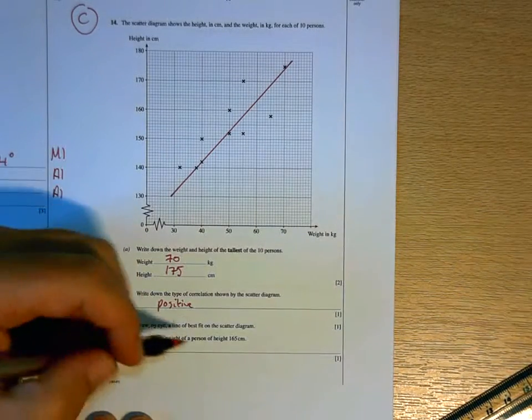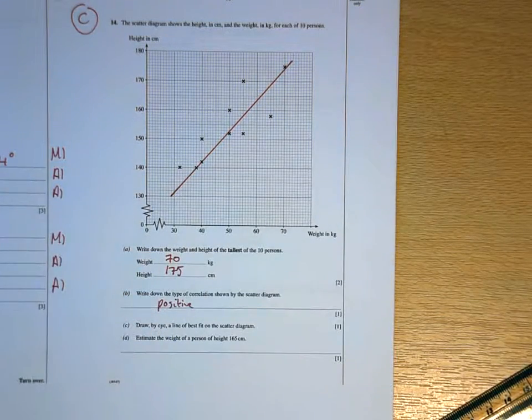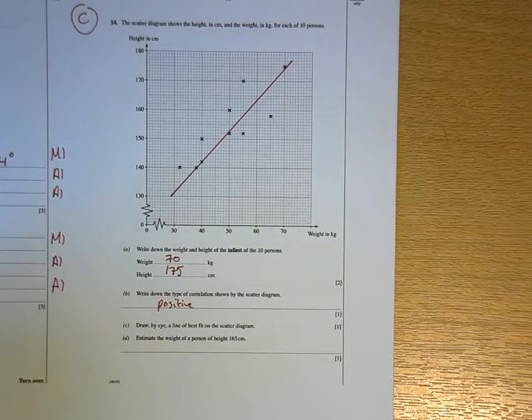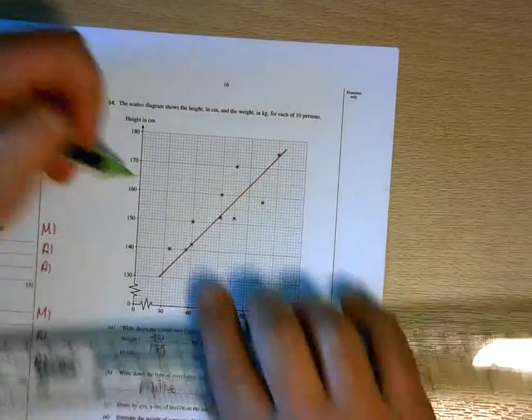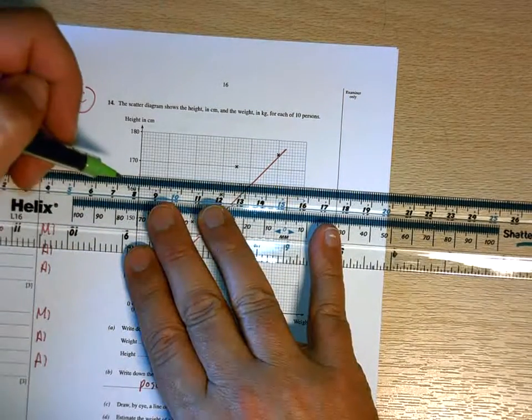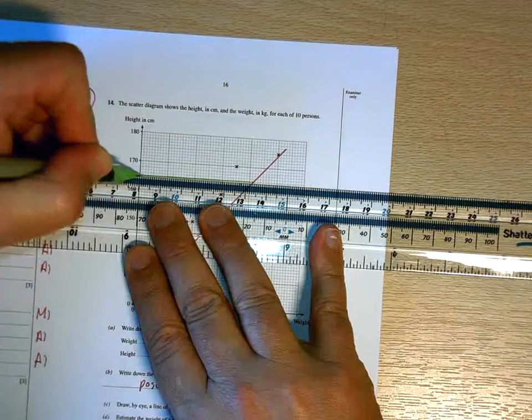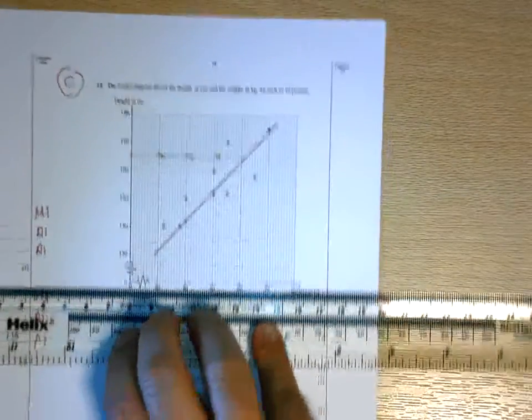Estimate the weight of a person of height 165. So what you need to do is actually do this on your graph so that the examiner can see what you're doing. So 165 is there, so you go across from 165 to your line, so mark that on your graph, put arrows on it to show which way you're heading.